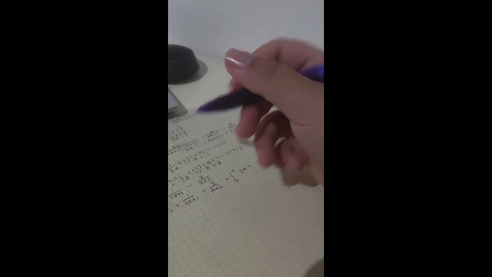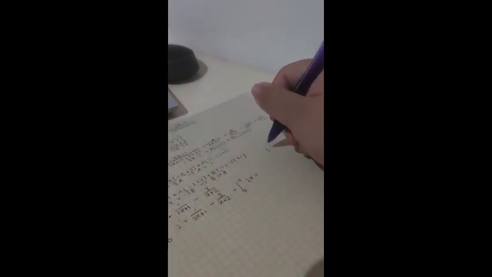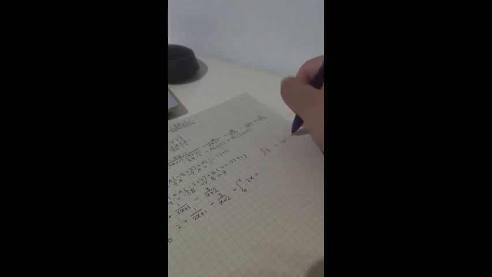When we integrate 1 over x, it becomes ln x.